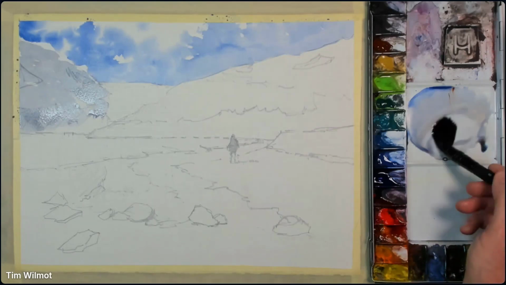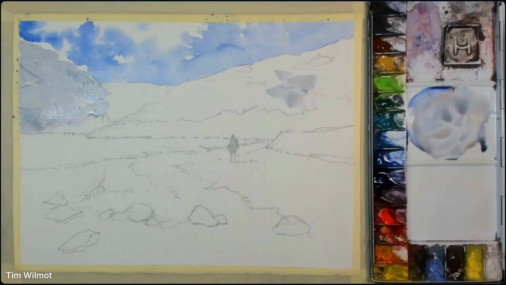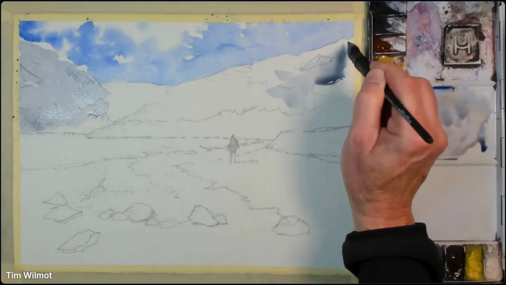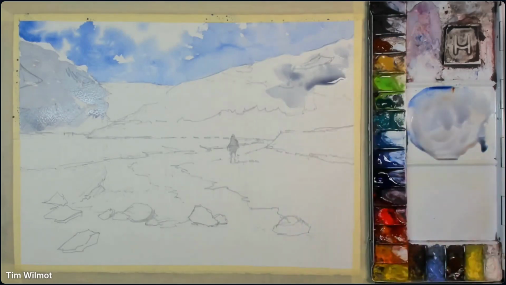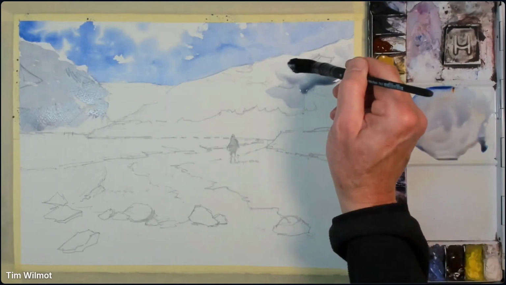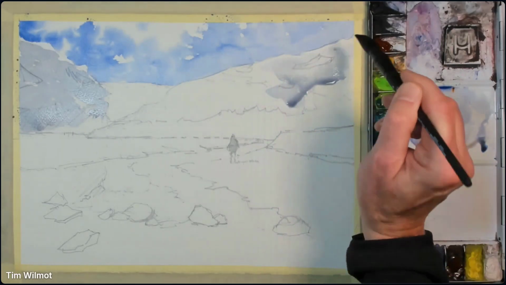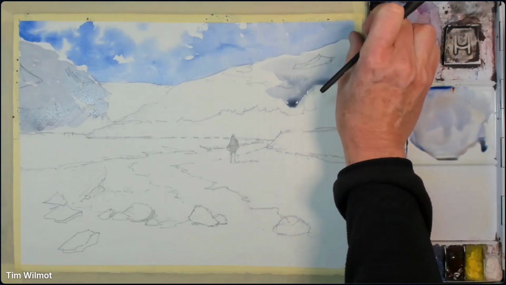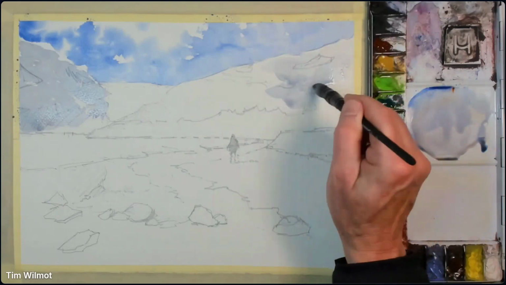And then over on the right hand side, again, we're just trying to cover the main areas of this mountain, but leaving exposed. I'm trying to get a soft edge here where we've got that light area of snow up there.